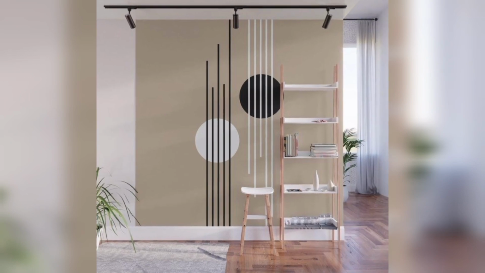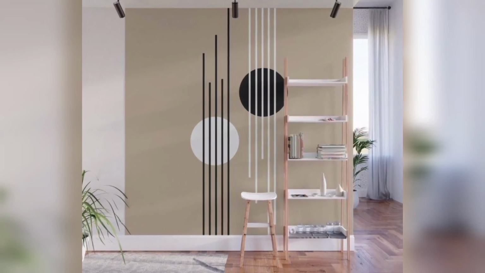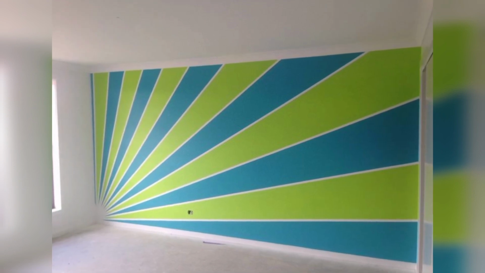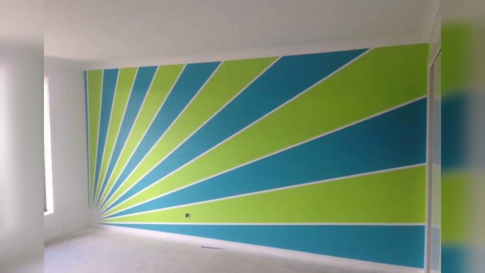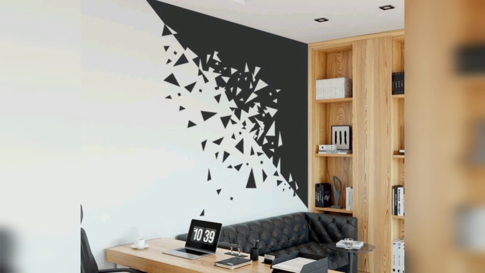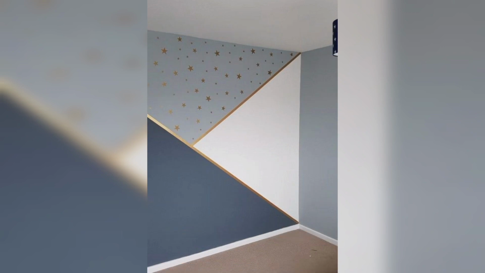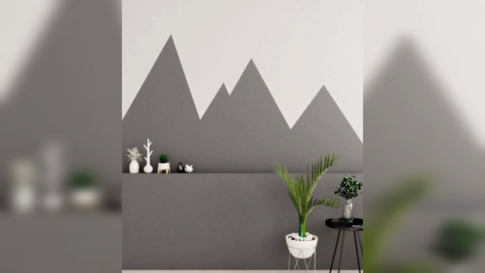Gradient geometrics. Create a gradient effect within geometric shapes. For example, start with a dark shade at one corner and gradually transition to a lighter shade. Diamond patterns. Paint diamonds in various sizes and colors for an elegant and dynamic look.